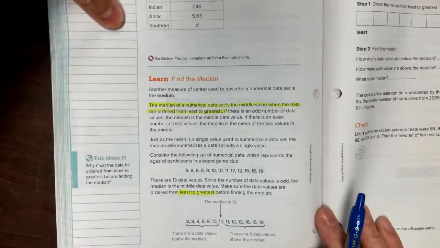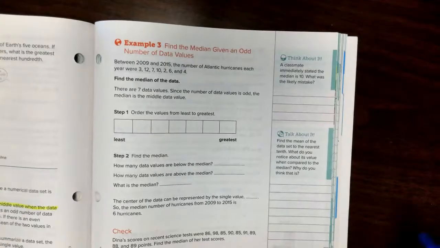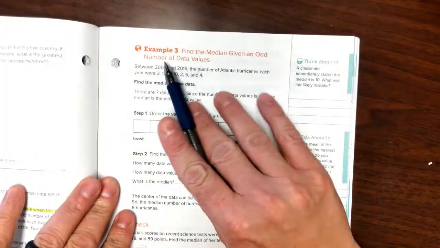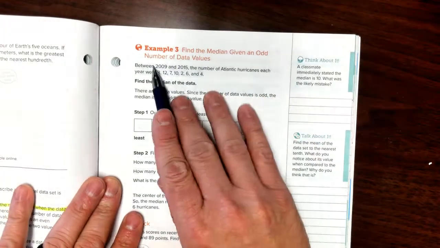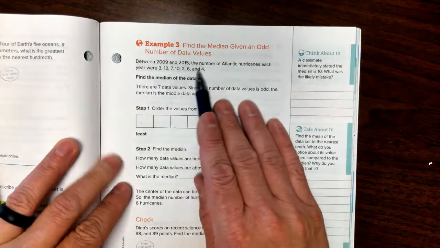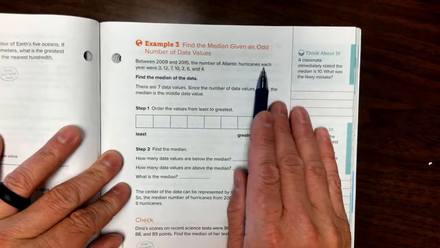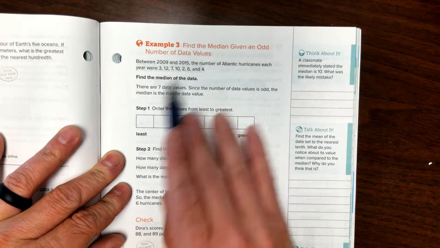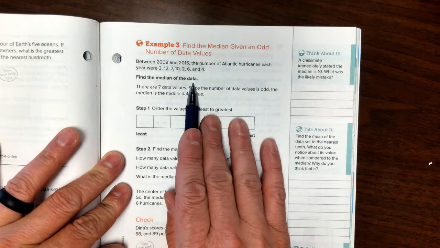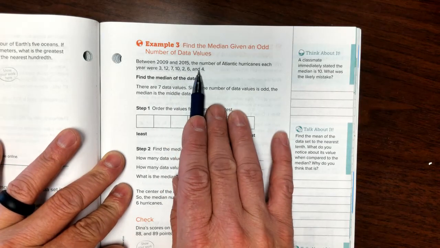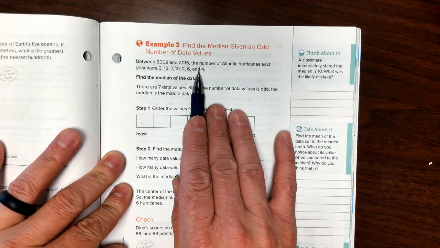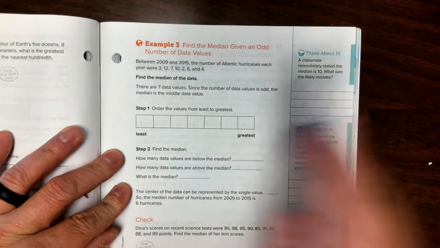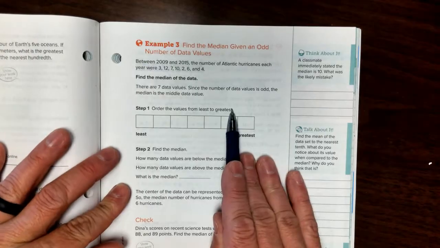All right. Next example, example 3, says find the median given an odd number of data values. Between 2009 and 2015, the number of Atlantic hurricanes each year was 3, 12, 7, 10, 2, 6, and 4. We're going to find the median of this data set. Notice, are these in order from least to greatest? No, they're not. So what do we need to do? Put them in order from least to greatest, and that's step 1 right here.